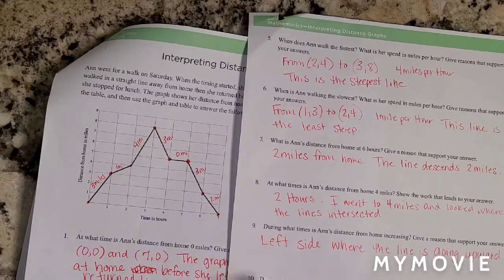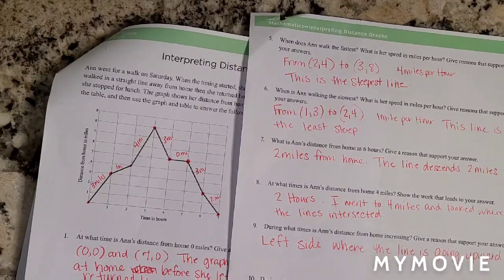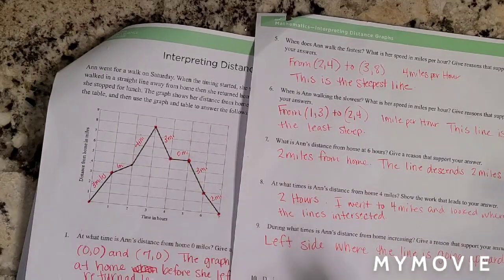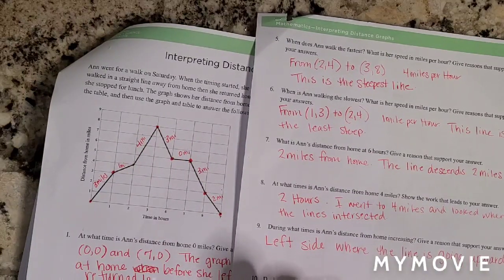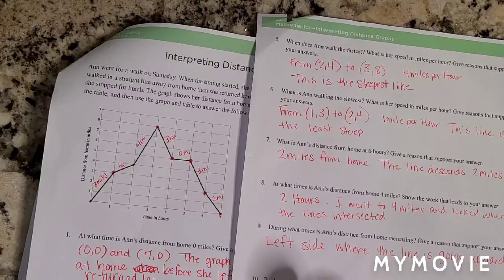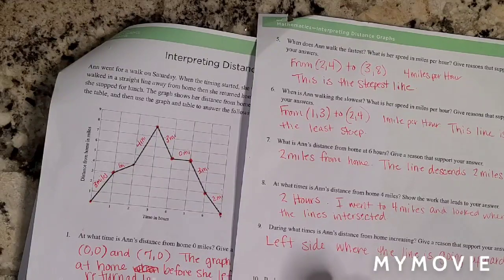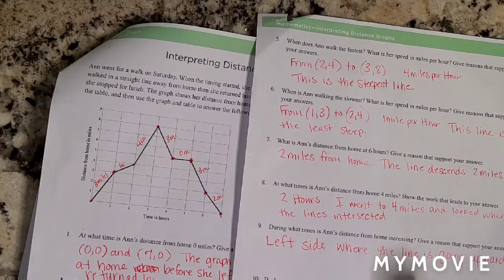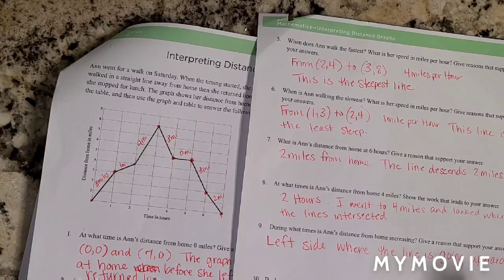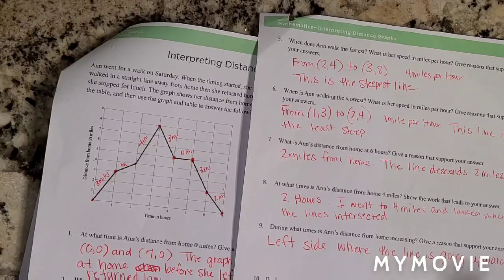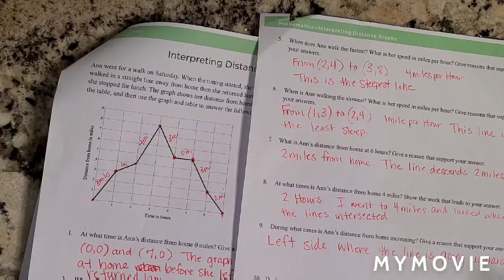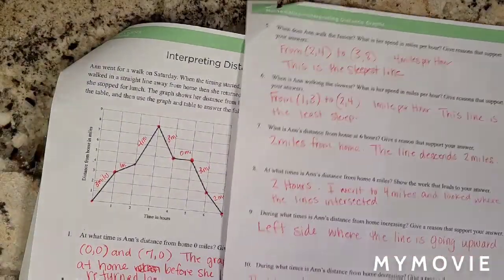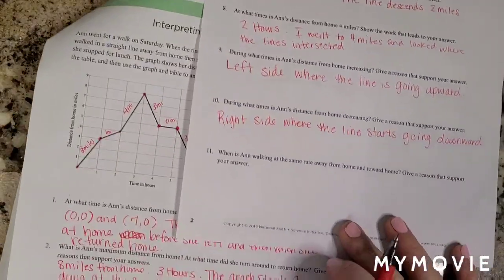During what times is Anne's distance from home decreasing? She's getting closer to home on the right side, where the line starts going downward. Make sure I can see that. Oh, I can't. Let me move it up.